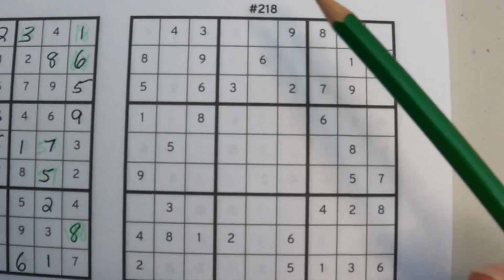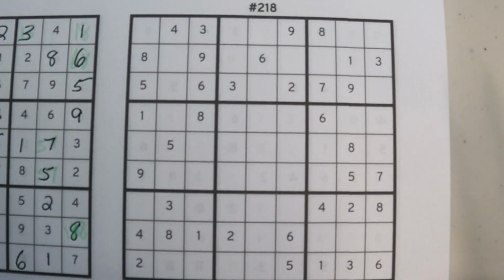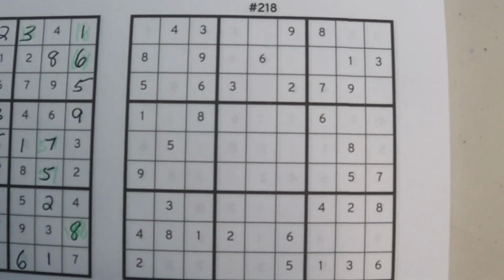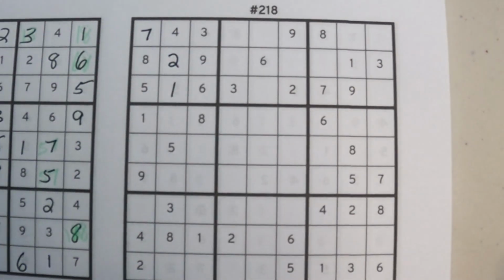All right, so today we're doing number 218. Let's start with this box. Looks like we're missing 1, 2, and 7. We've got a 2 and 7 here, so this is our 1. A 2 here, so 7, 2.